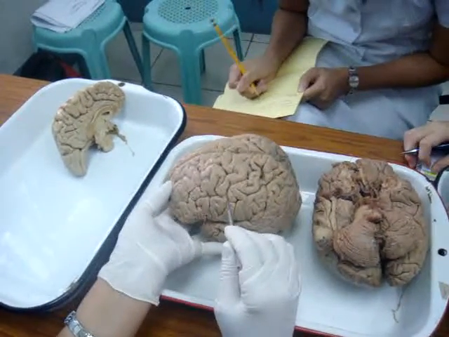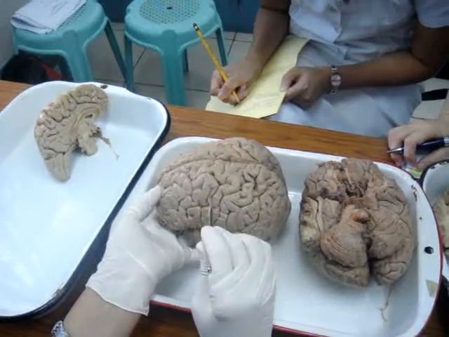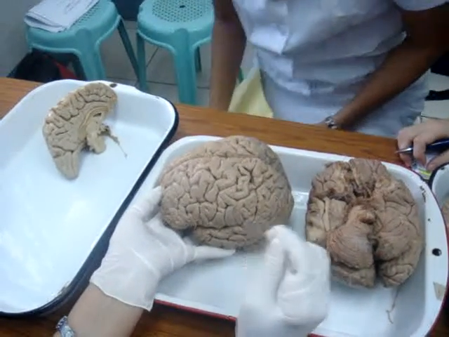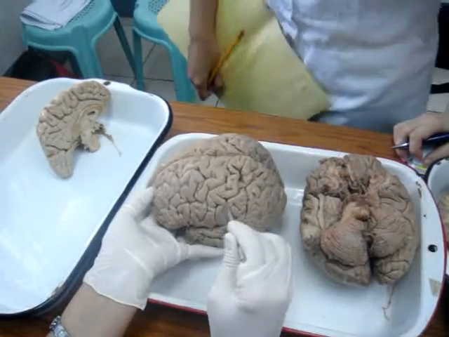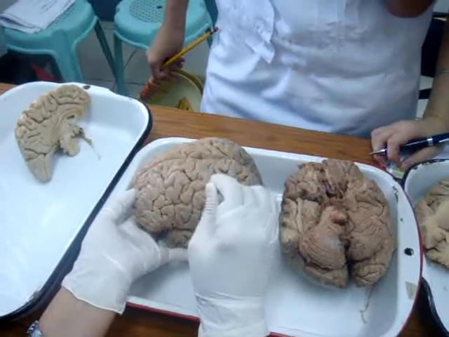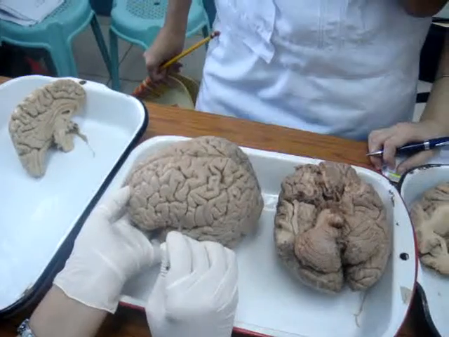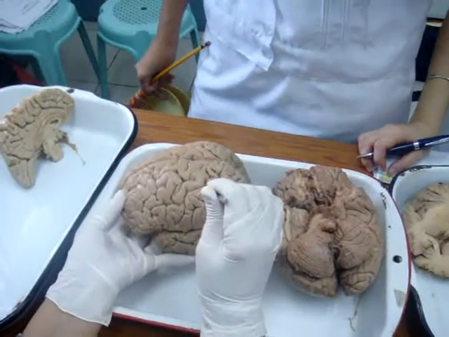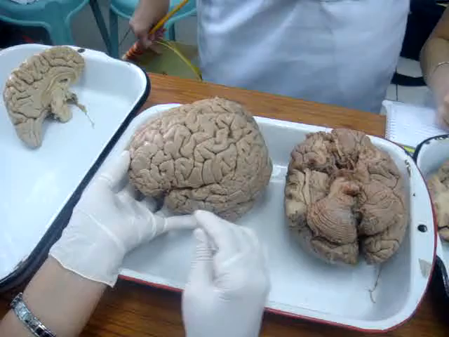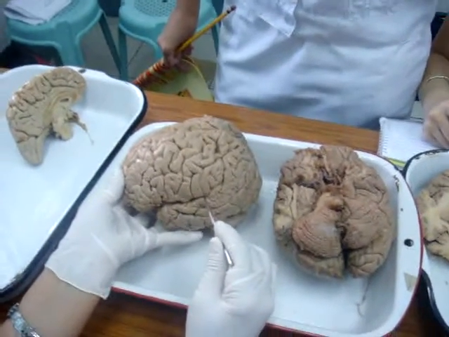So this one cannot be it because it is broken. It looks like this one. Okay? And it cannot be this one because it doesn't go straight down. That one is too high. So, it must be this one. Okay? So, this is your central sulcus of Rolando. And this is your lateral sylvian fissure, which is easier to locate.